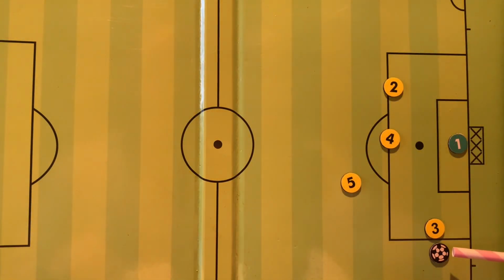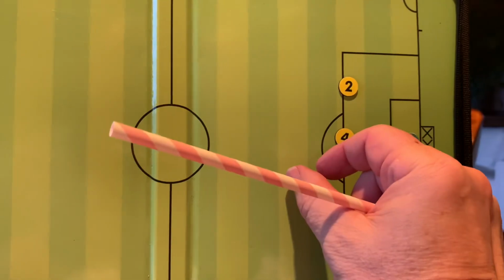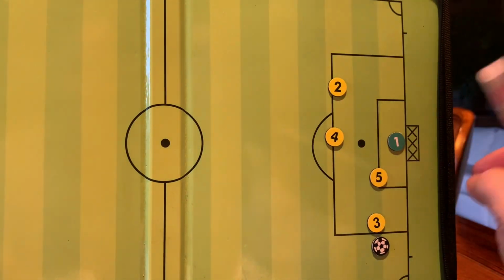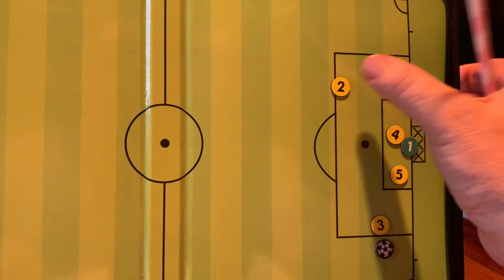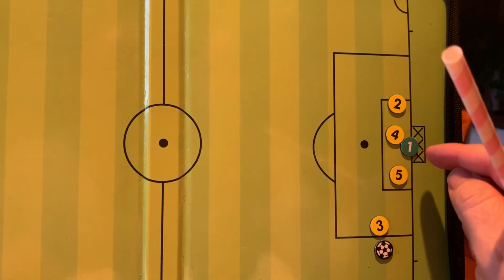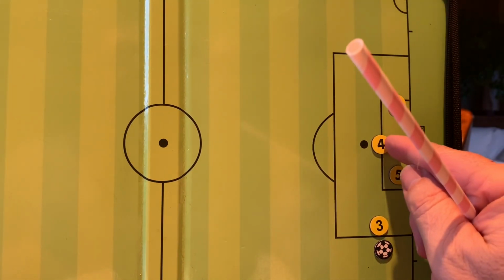If the ball moves out to the corner, the 3 will defend it. Obviously the defensive line is going to drop back, but we don't need to all be inside the box, as the keeper should be dominating the 6-yard box. So we figure out where the players are.